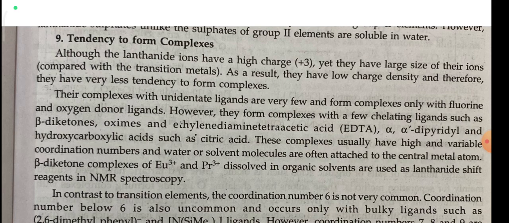However, they form complexes with a few chelating ligands such as beta diketones, oximes, ethylenediaminetetraacetic acid EDTA, alpha alpha dash dipyridyl, and hydroxycarboxylic acids such as citric acid.